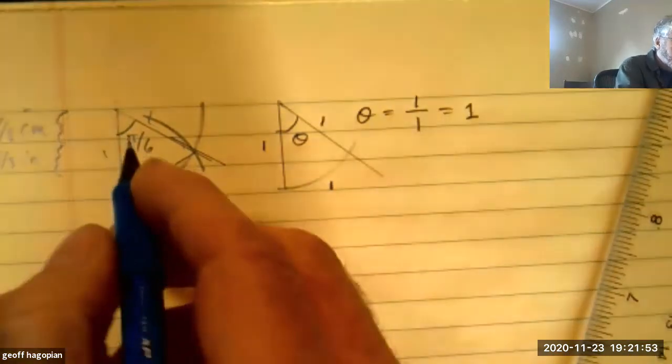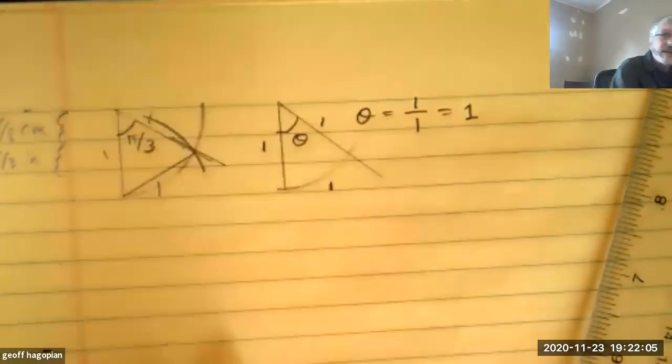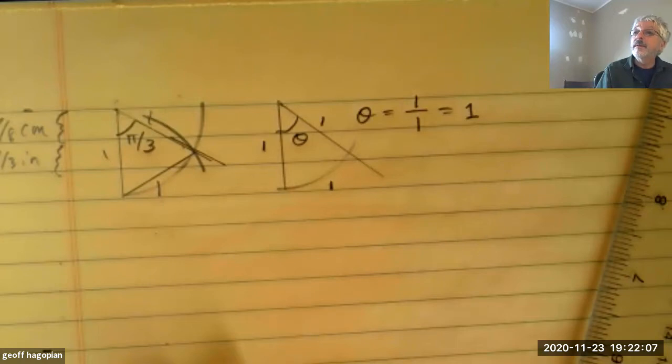That means that this angle here is arc length to radius, which is 1. So, oh, sorry, this was pi/3 over here. Go ahead and correct me when I make obvious mistakes. Pi/6 is 30 degrees, right? This is 60 degrees. That's twice pi/6.